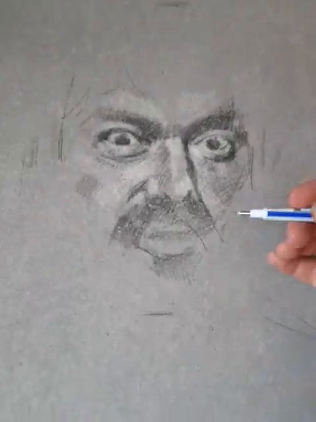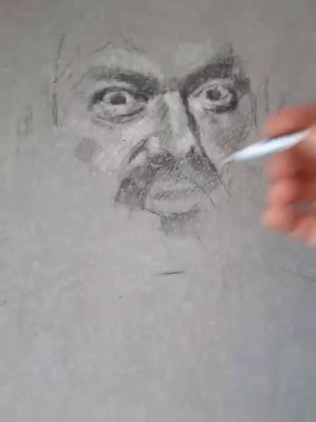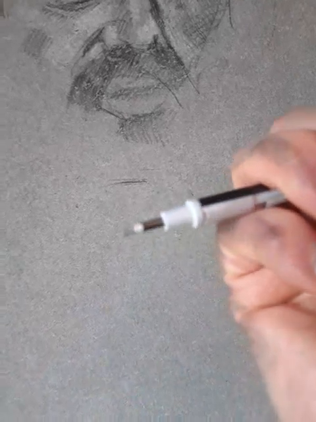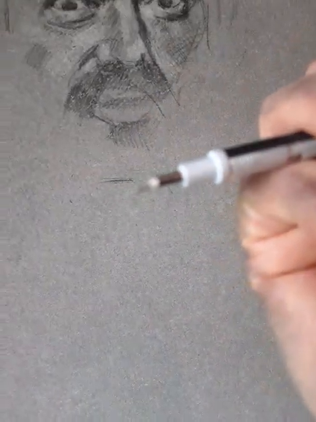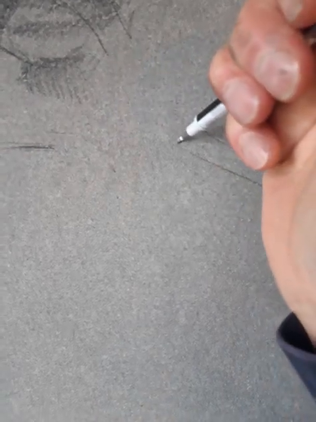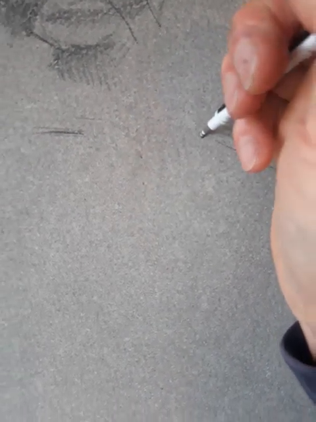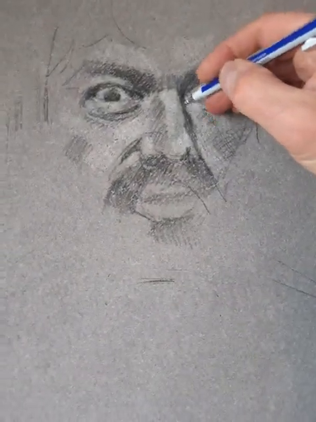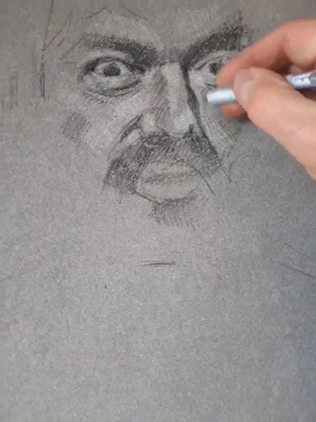And then once I've done a little bit of work on that, and I am reasonably happy with it, I'll then take this, which is a mono eraser with a tiny rubber cylinder in it, and I'll do some rubbing.